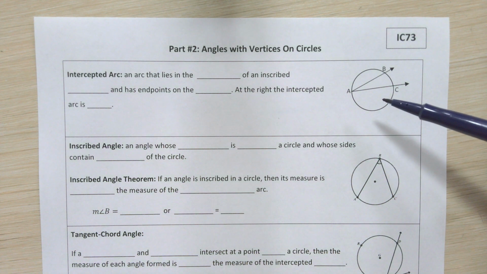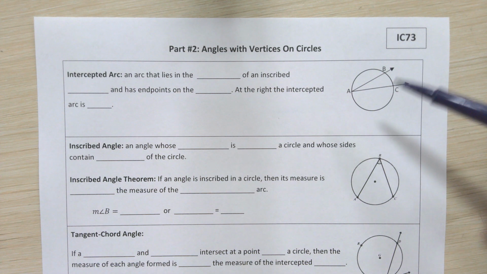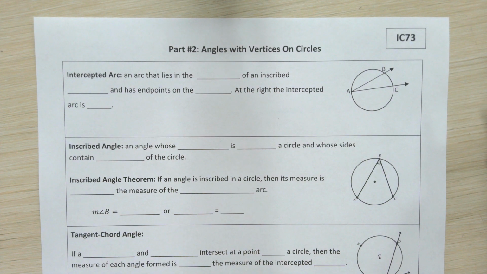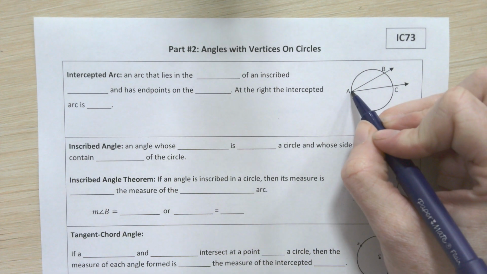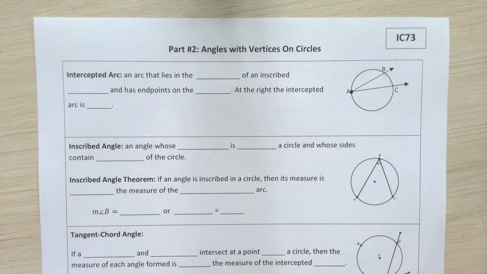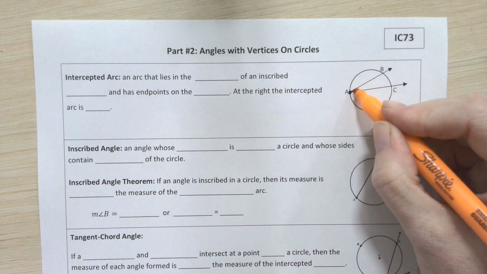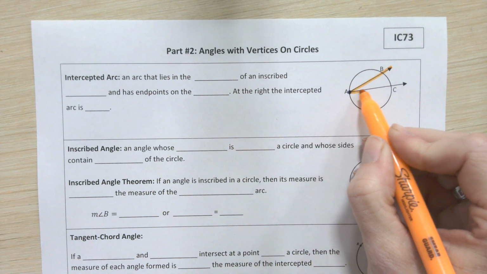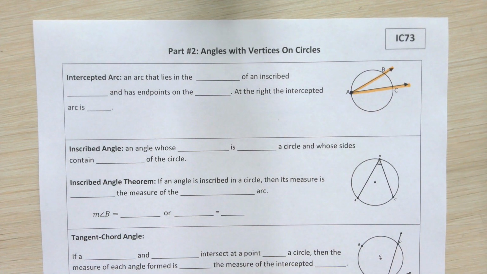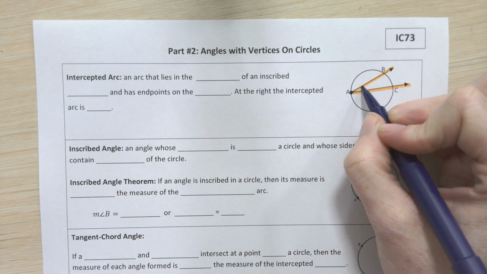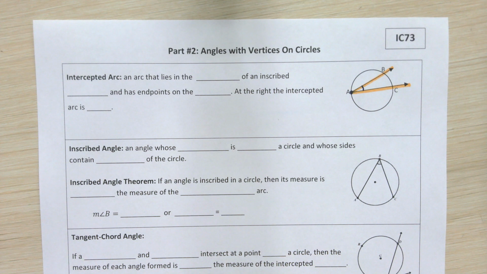All right, so when we're looking at angles with vertices on circles, there are a couple of different ways that can look. We've got an example here where point A is on the circle, and the angle itself then heads off with two rays to intersect the circle at B and C. So that would be an angle that has a vertex on the circle.